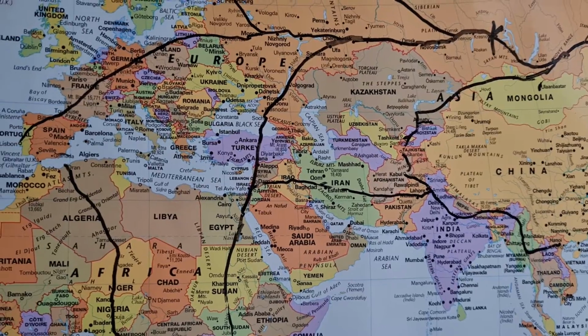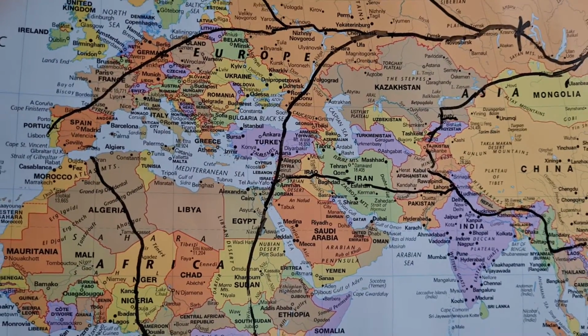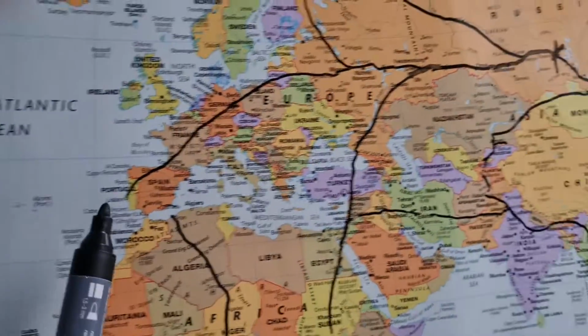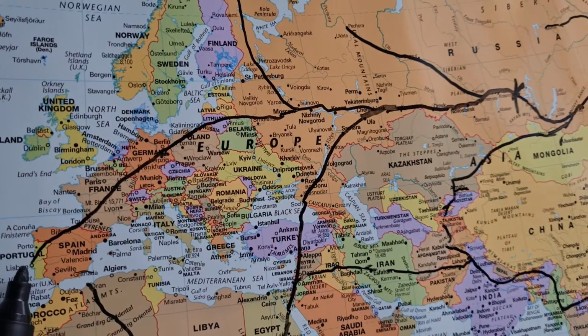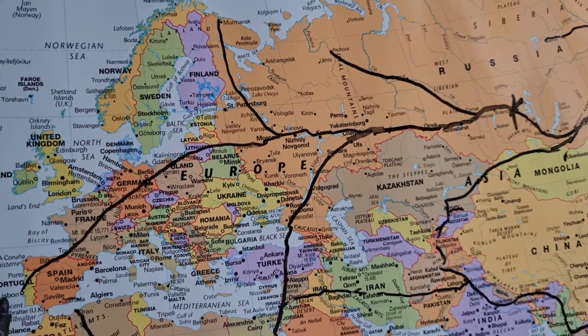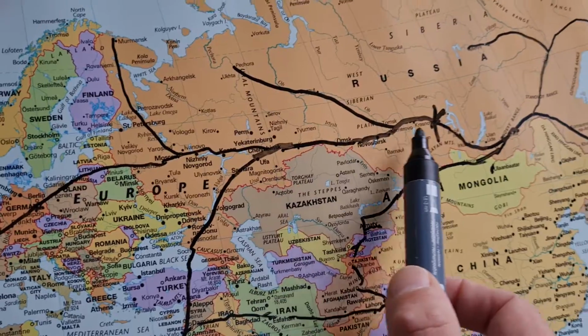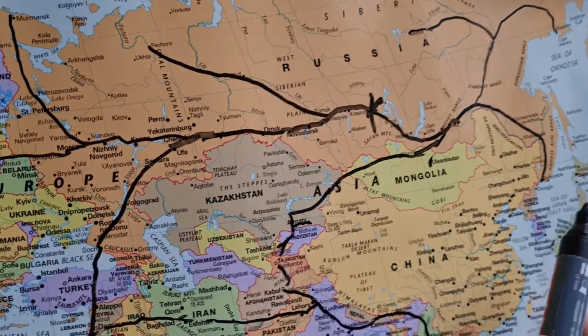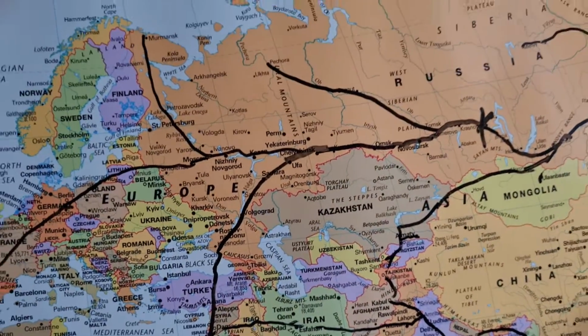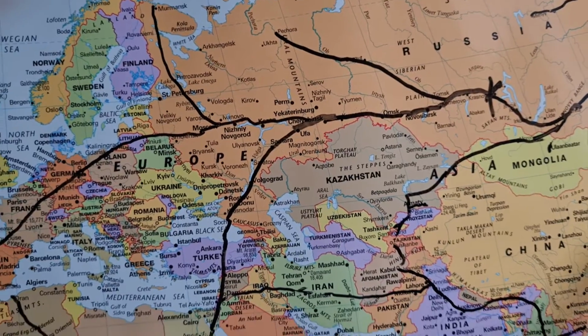From Lisbon, which is over here in Portugal, all the way through to Vladivostok is 13,000 kilometers.